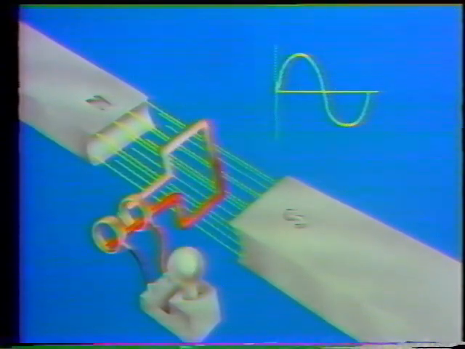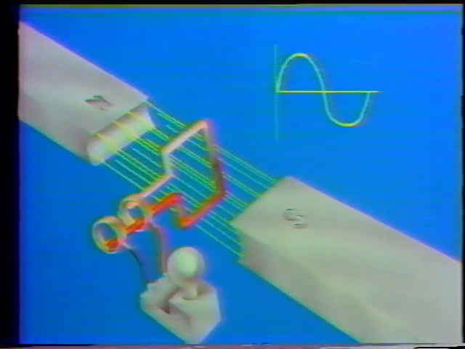It reaches its peak negative value at 270 degrees. The voltage then decreases again until at 360 degrees it returns to 0. Here, the position of the conductor is parallel with the flux lines, just as it was at the beginning of the cycle and at the 180-degree point.